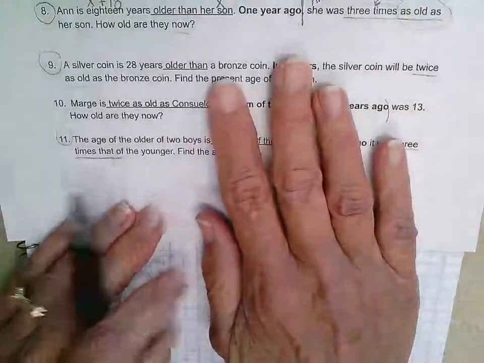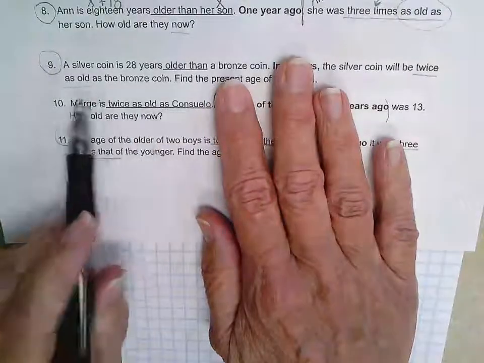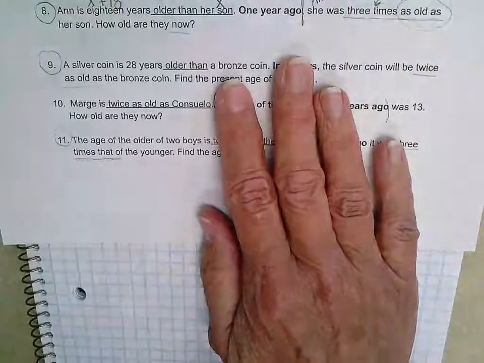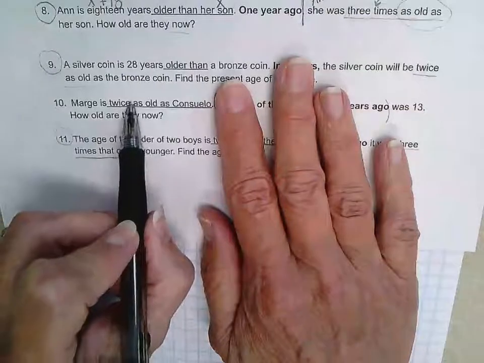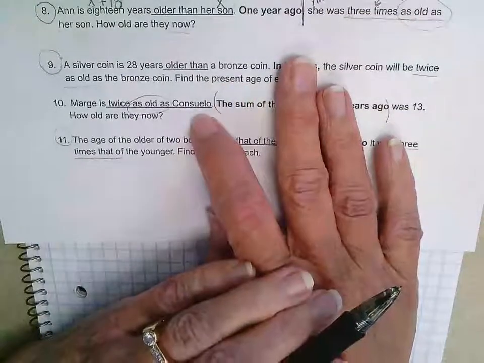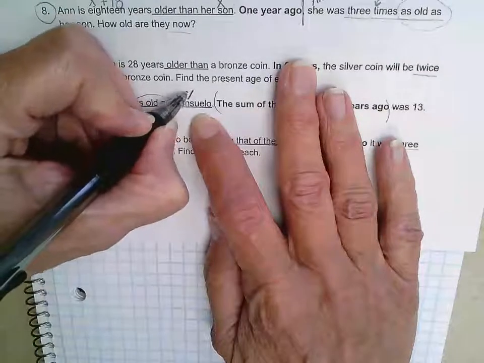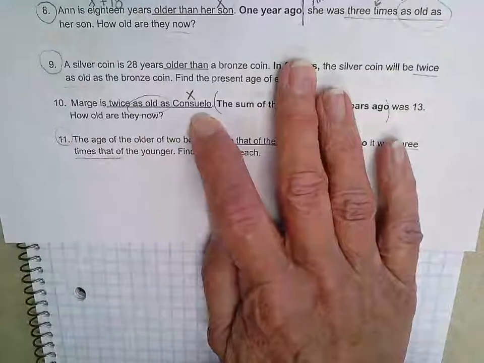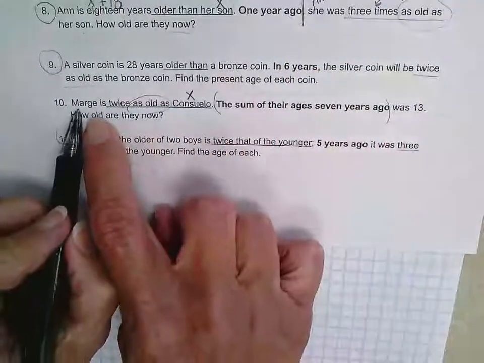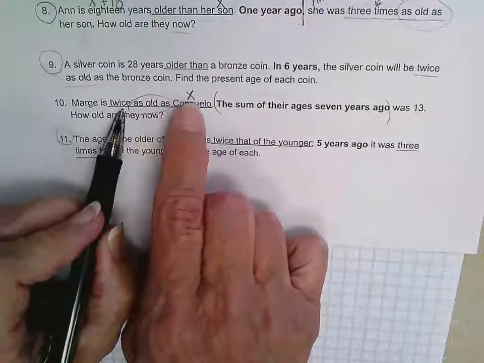First, we need to decide which person is going to be our X. Because we have "as old as" right here, we know that Consuelo is going to be the younger person and she is going to be the X. Our sentence tells us that Marge is twice as old as Consuelo.